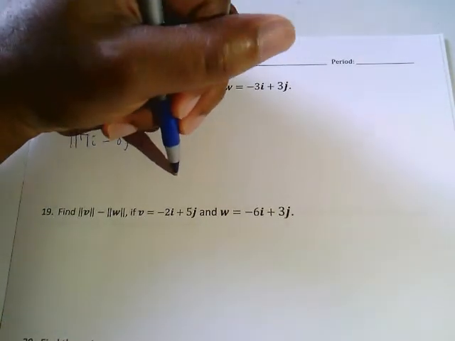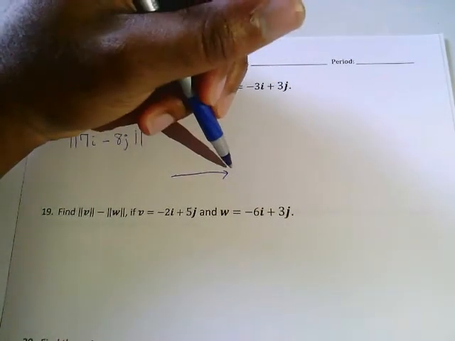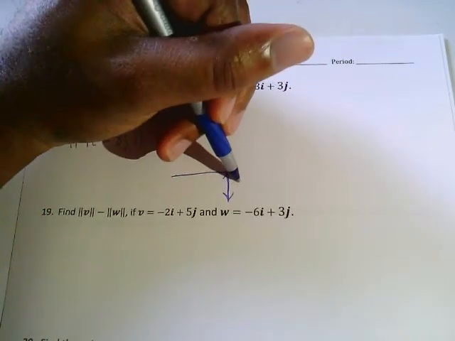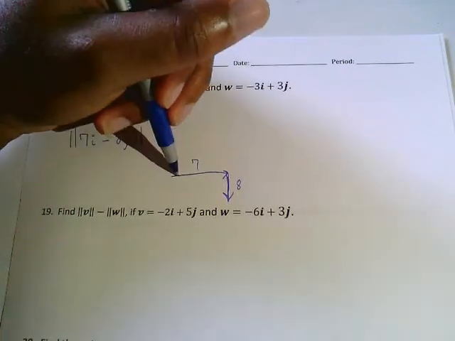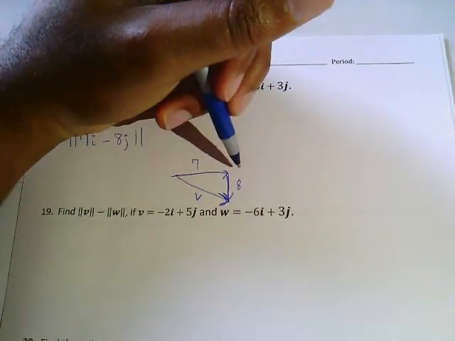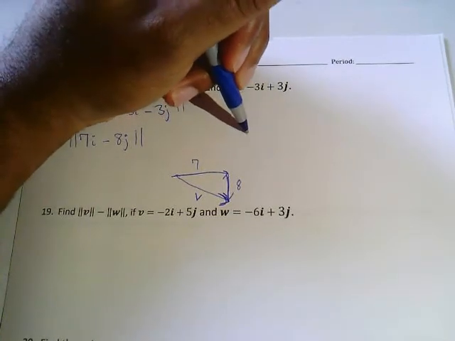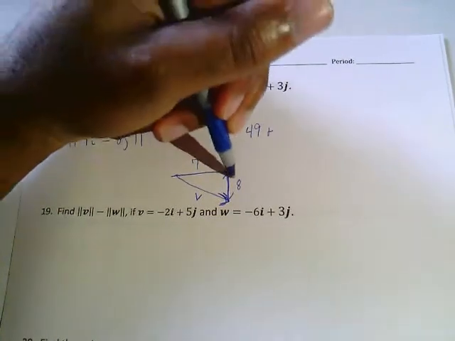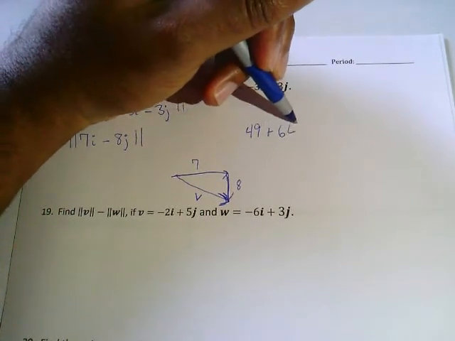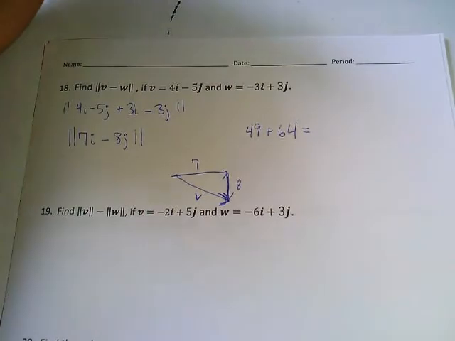So 7i is going to the right 7, and then minus 8j is going down 8. So here's 8, here's 7. We're looking for this as our vector. So we'll do 7 squared is 49 plus 64, which is 8 squared, equals our answer that we're looking for.